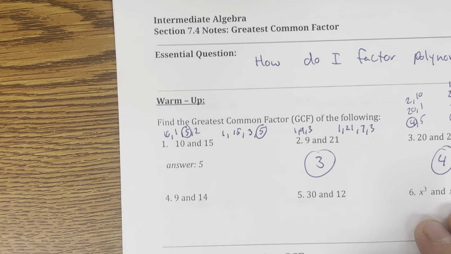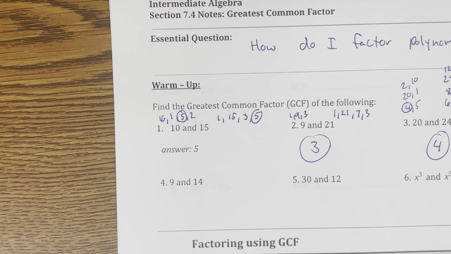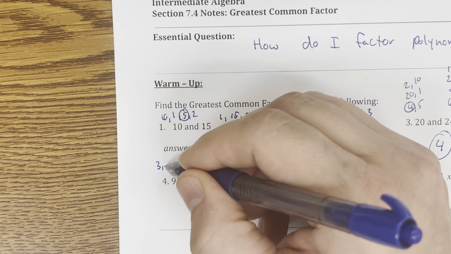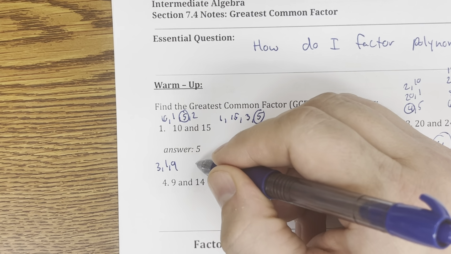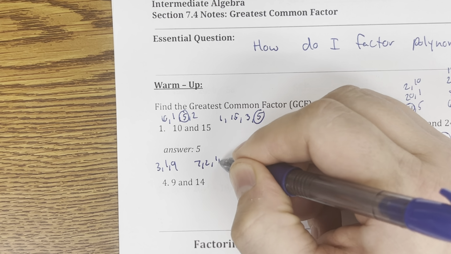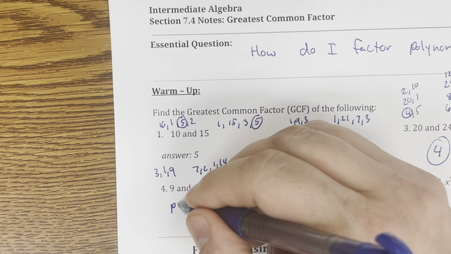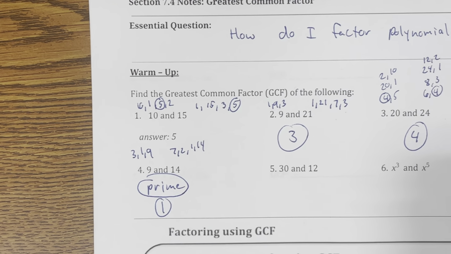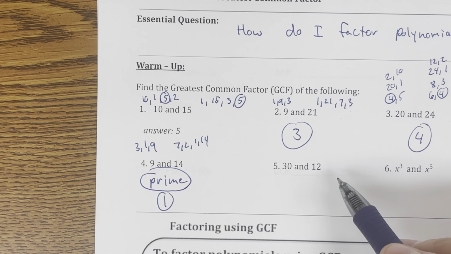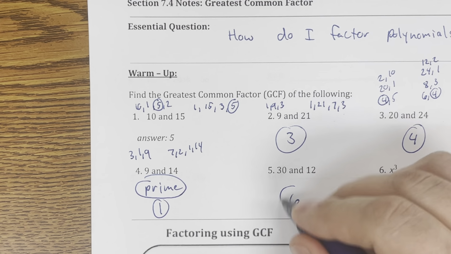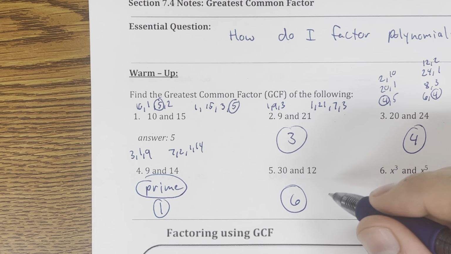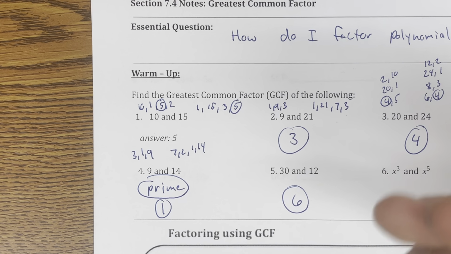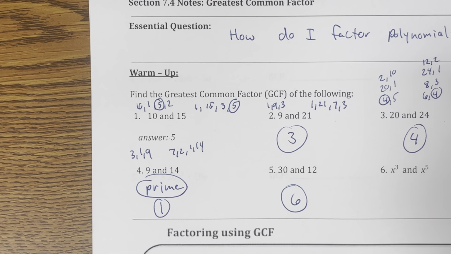All right, for 9 and 14, really there's not a greatest common factor. The greatest common factor is 1 because the factors of 9 are 3 and 1 and 9. Factors of 14 are 7, 2, 1, and 14. So the greatest one's 1, so we'd call that prime. All right, factors of 30 and 12, greatest common one: 6. Okay, 6 goes into 30, 6 goes into 12. There's not a greater common one. 2 is a factor of both, but it's not the greatest.